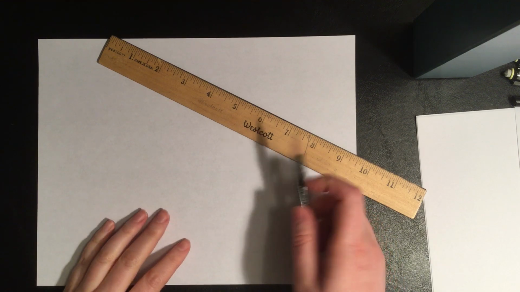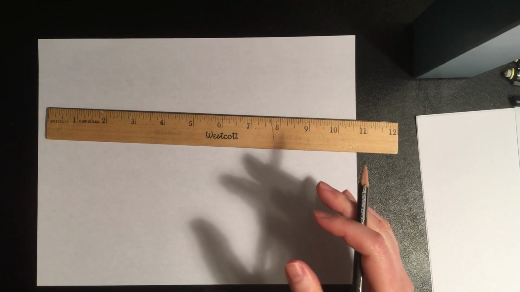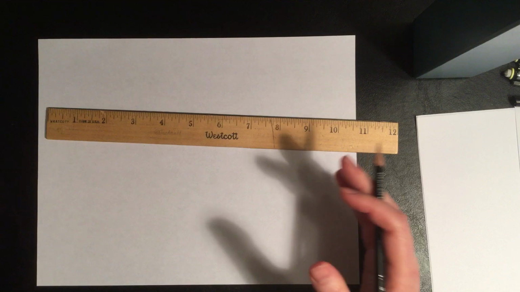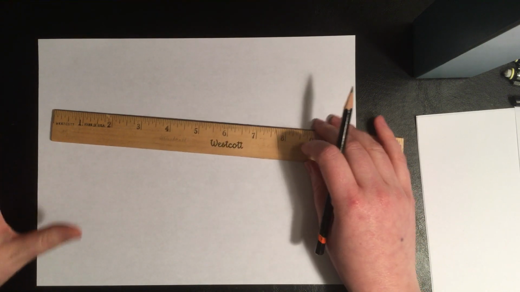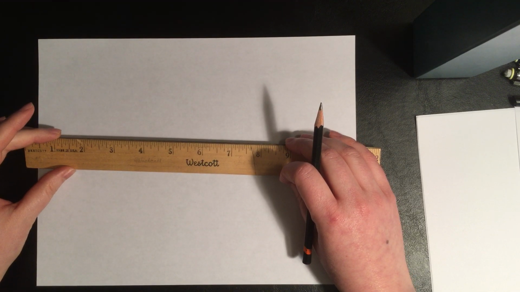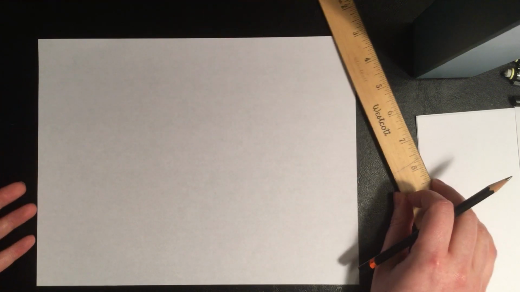Hey students, this video is showing you how to divide your paper into 8 even rectangle sections for the alternate elements and principles of art project. So this is if you did not take your zines home with you, which I know many of you didn't, then you're going to be doing this project.